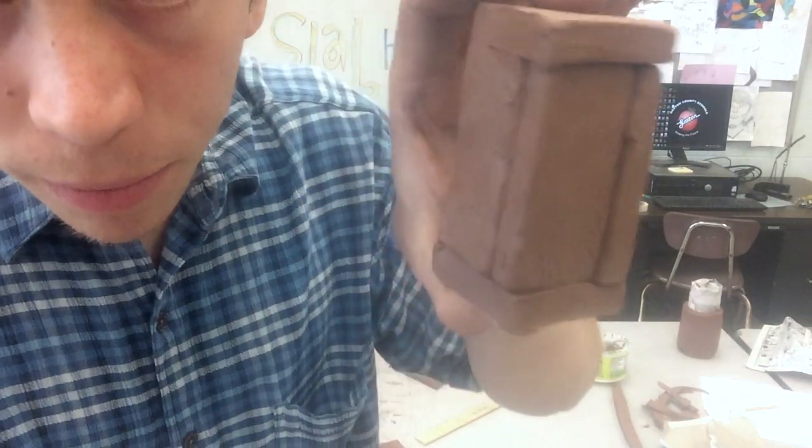Now you can see we've got a nice little rectangle here, and it is hollow on the inside. And you would score, slip, and stitch all this together. But I'll make you guys watch that. There you go. Rectangular prisms and cylinders.